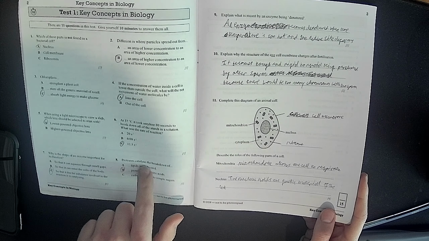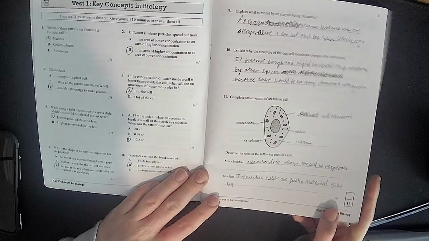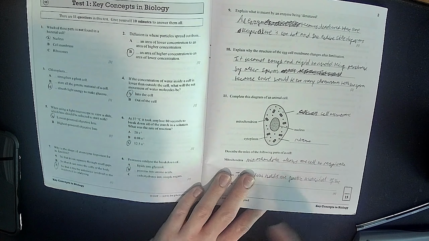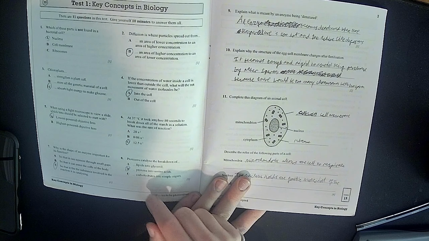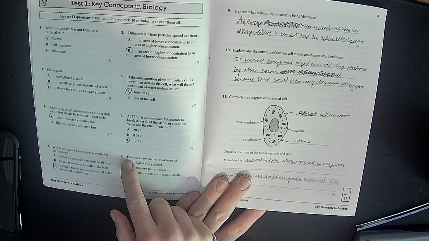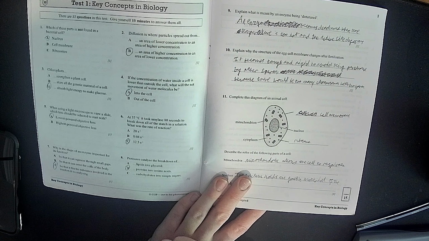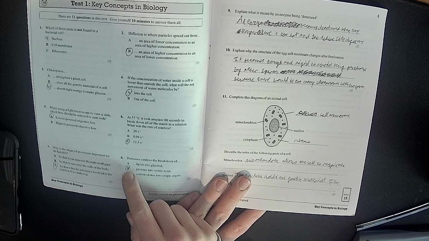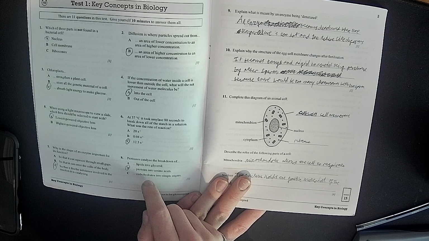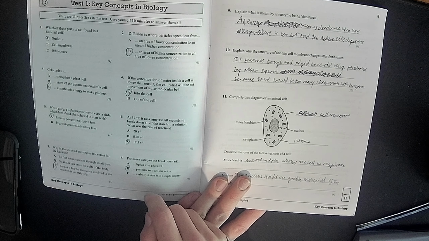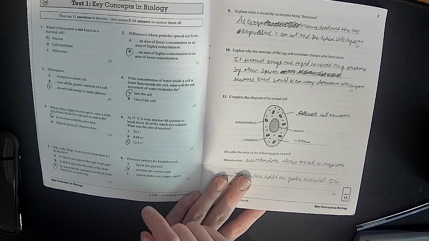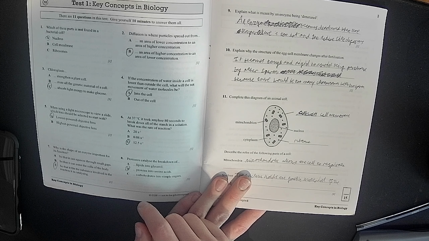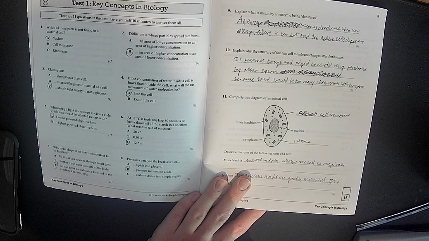8. Proteases catalyze the breakdown of proteins into amino acids. So I got this one right. You can tell because there's a clue in the name. It's protease. Normally with these, they sound a bit like the thing they're breaking down. Like protease sounds like proteins, but they've just changed the ending. Like for lipids, it's lipase, and for carbohydrates, I think it's carbohydrase.